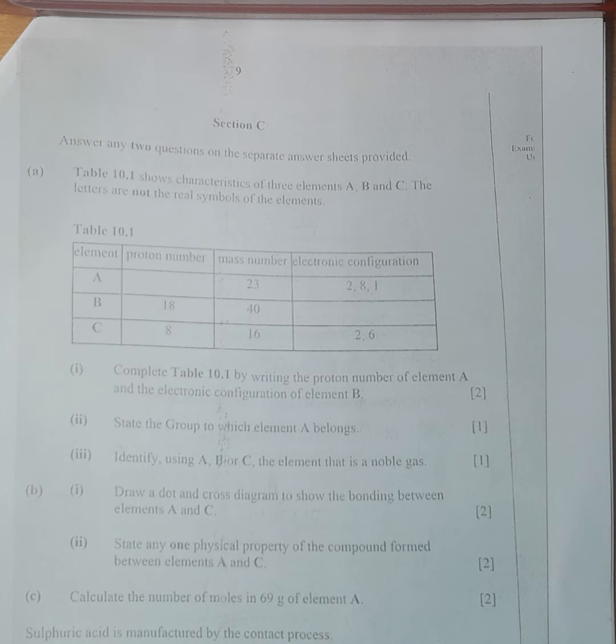So the first question reads: table 10.1 shows characteristics of three elements A, B, and C. The letters are not the real symbols of the elements. We are supposed to complete table 10.1 by writing the proton number of element A and the electronic configuration of element B. So here we need to write the proton number of element A.